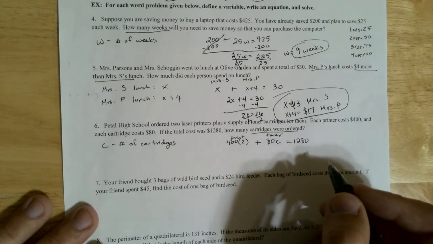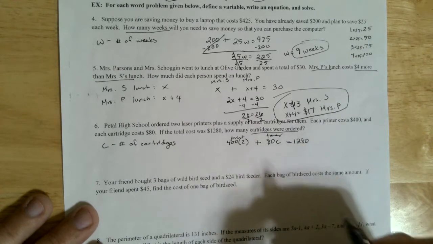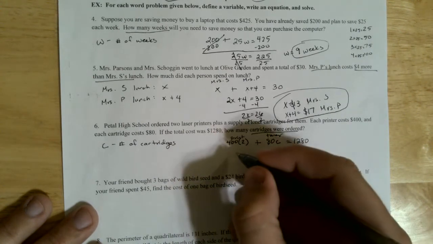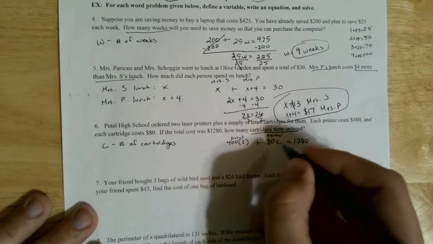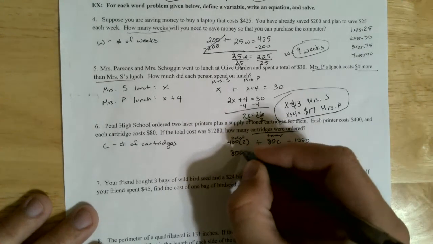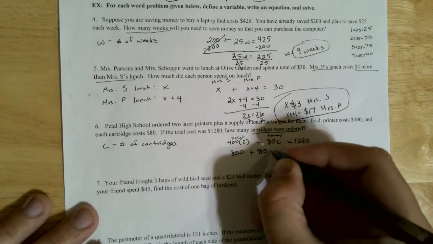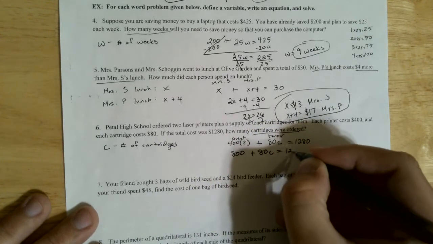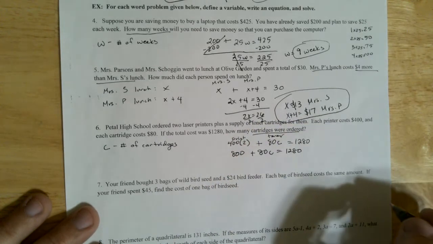We have a multi-step equation here. So we'll start by doing order of operations. We have 400 times 2. We're always going to do that multiplication before we do any kind of addition. So this can be simplified to just 800 plus 80C equals 1,280.